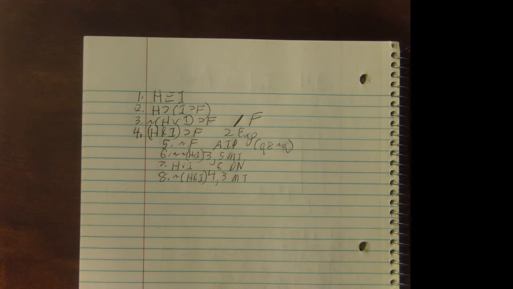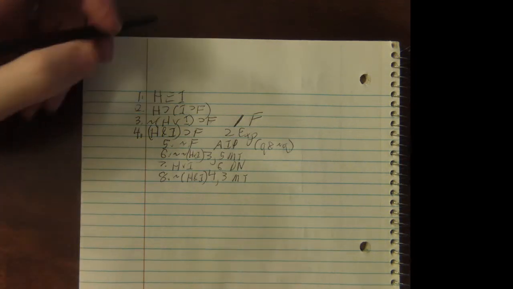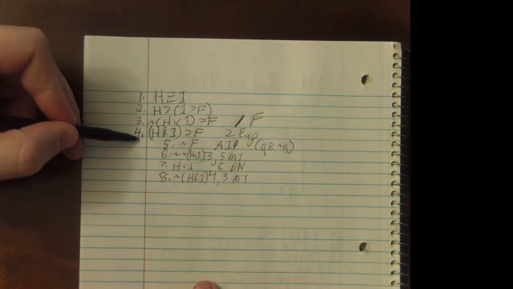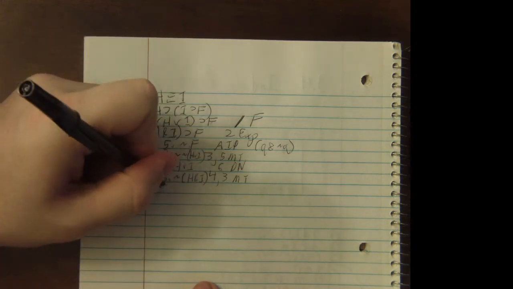One thing I'll notice, though, is I haven't done anything to premise 1. And there's 2 things I could do with a triple bar. I could say both or neither. Or I could say if H then I, and if I then H. Which of those seems more useful? This is a good place to use a both or neither. Once more, I probably should have done this before I did my assumption, but too late now.